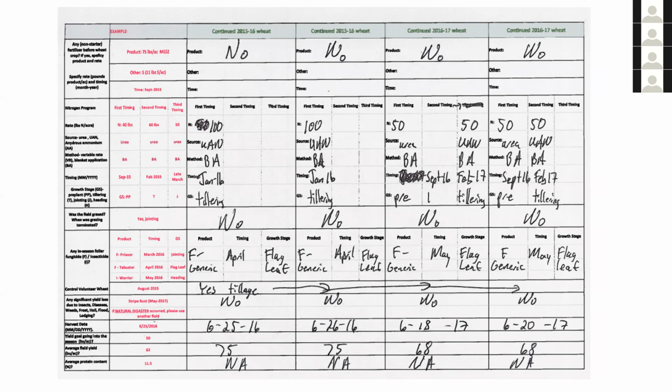So what you see here is an example of a farmer that we asked for 4 fields. Each column there is a different field that he gave us information from. And so this is field-specific information that was used in commercial fields around Kansas.